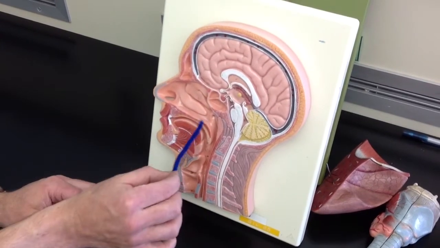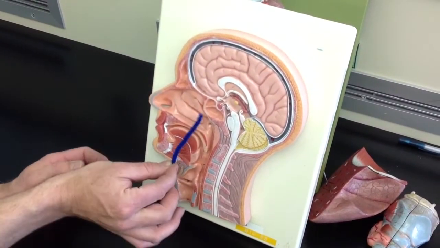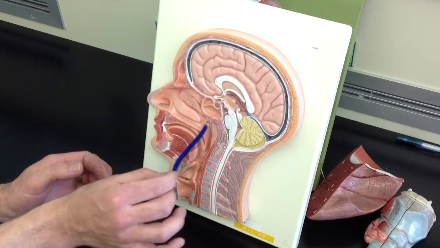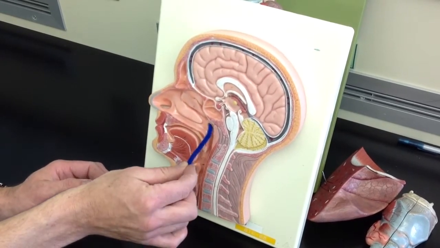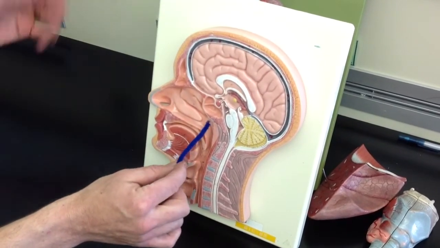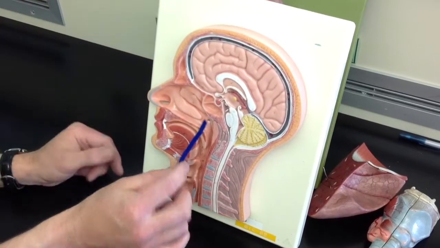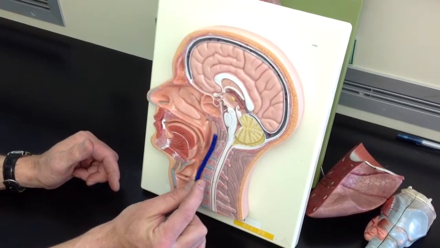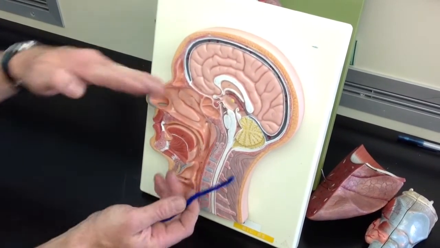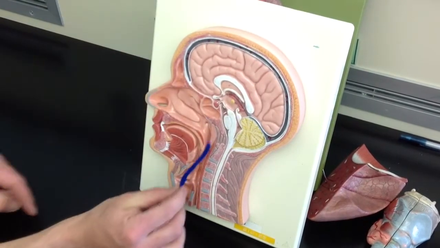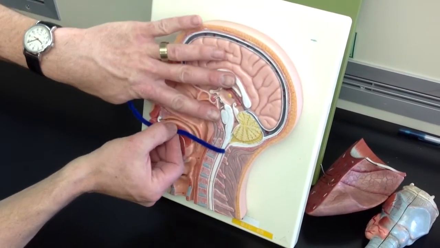I'm going to come to my internal nares, which is the nostril on this side, the bend here. Pass my opening to the internal auditory canal or the eustachian tube or the pharyngeal and tympanic tube. They're all fine. This is my pharyngeal tonsil, also called an adenoid. And all that stuff would be in my nasopharynx between here and here.